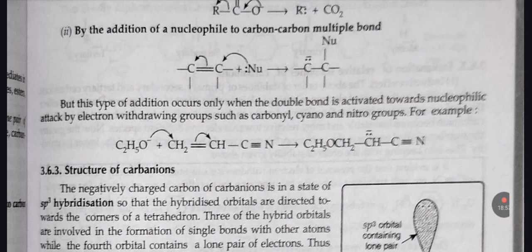But this type of addition occurs only when the double bond is activated towards nucleophilic attack by an electron withdrawing group such as carbonyl, cyano and nitro group. For example, C2H5O negative plus CH2 double bond CH, C triple bond N, gives C2H5O CH2 CH negative, C triple bond N.